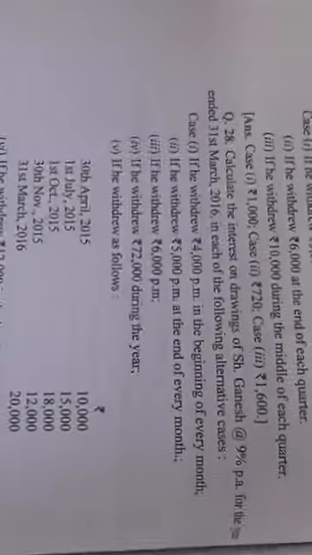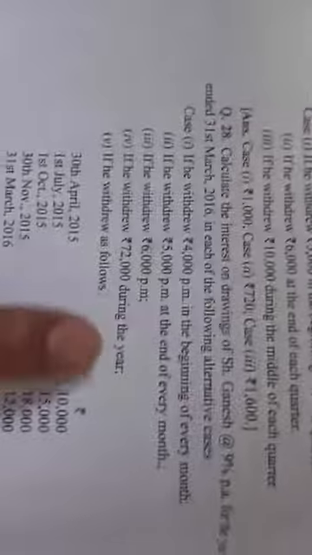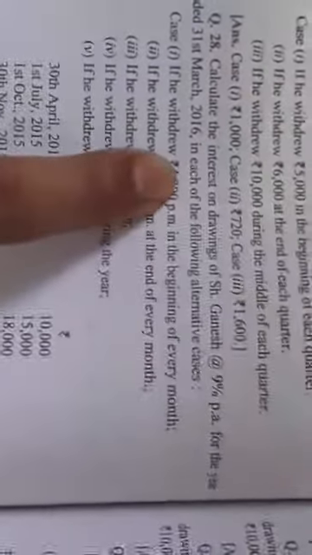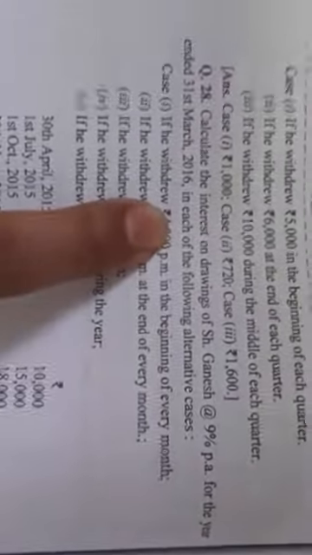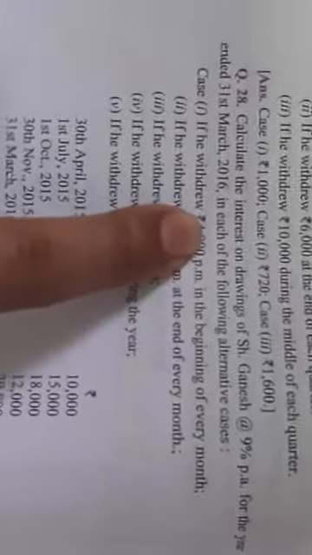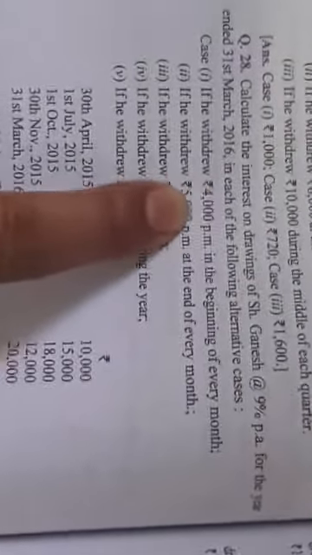Hello students, today I am going to take question number 28 of Goel and Goel for interest on drawing. The question runs as follows. Calculate the interest on drawing of Sri Ganesh at the rate of 9% per annum for the year ended 31st March 2016 in each of the following alternative cases.